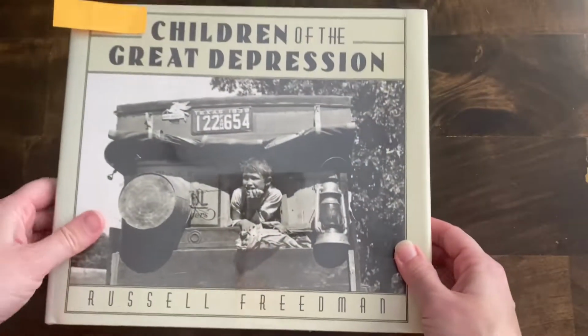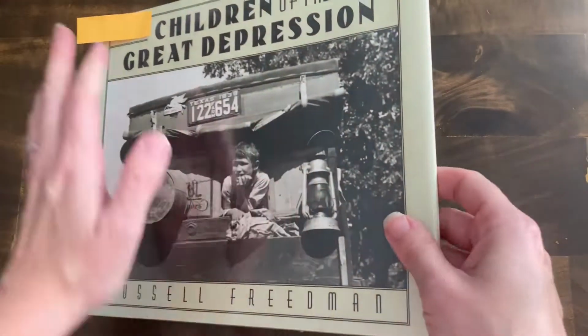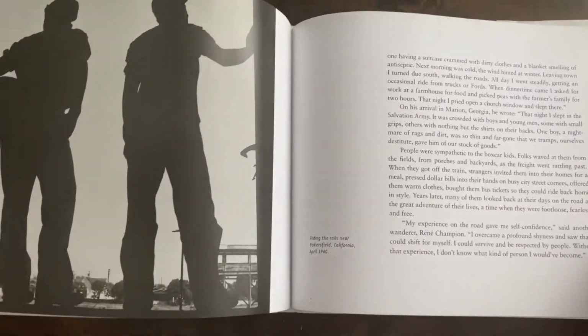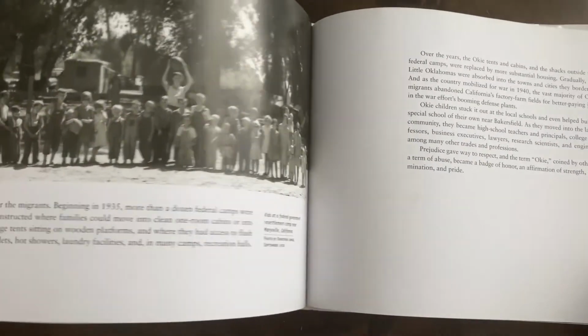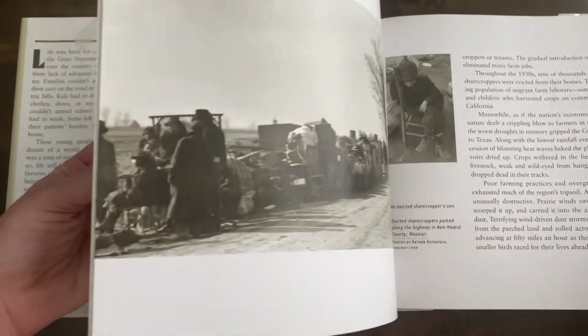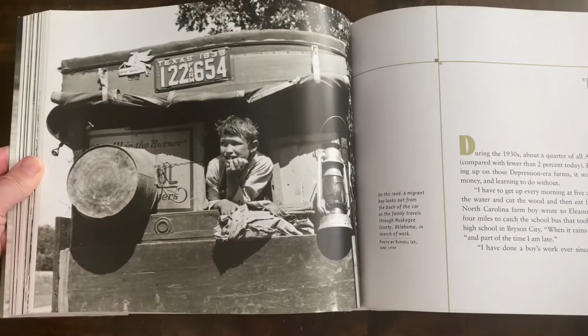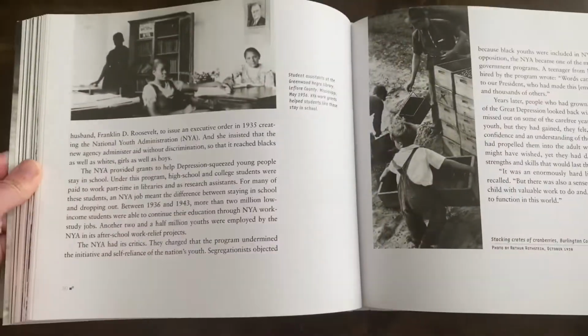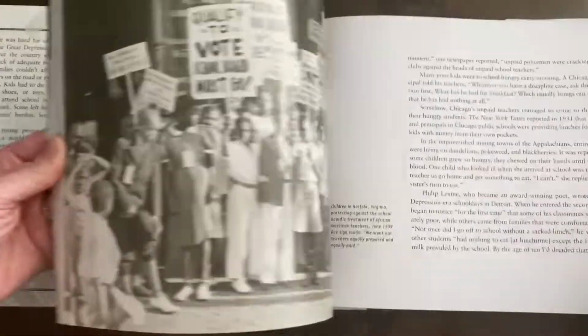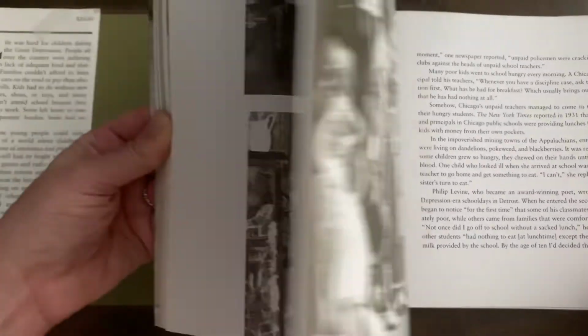The next book I grabbed from the library is this book called Children of the Great Depression, and this is a completely nonfiction book. It's got photographs of kids during the Great Depression, explains the hard times and the cause of the Great Depression and how families kind of survived and persevered through it. And I always loved looking at historical photos because I just find them very moving. And so yeah, I plan on using this as well for our studies.